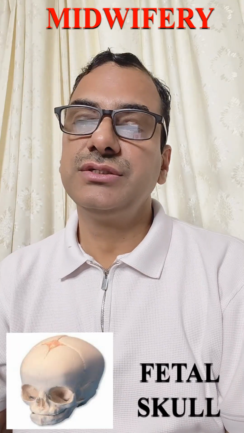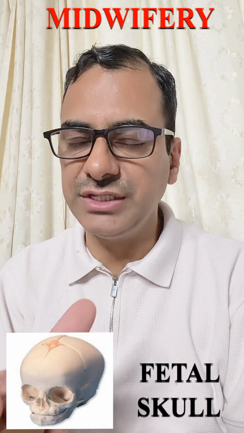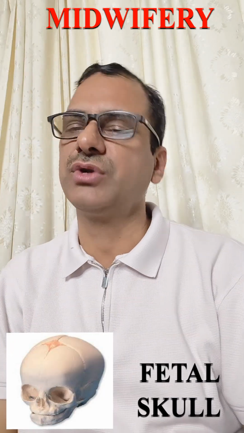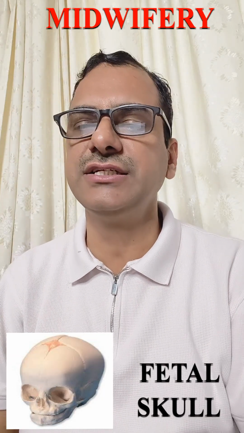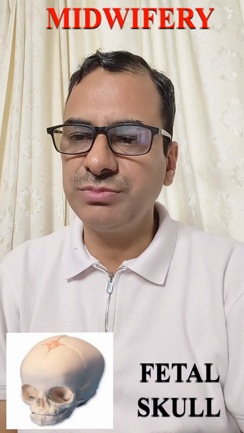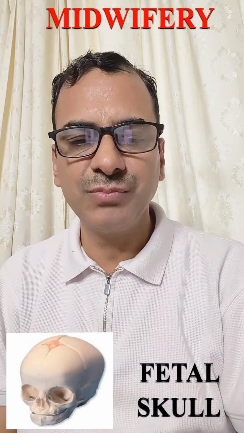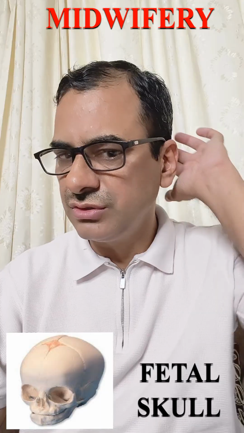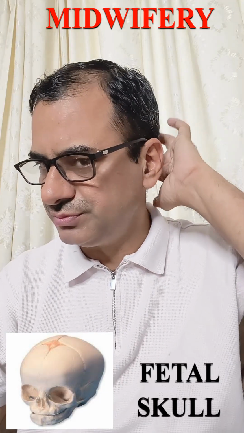The part which forms the base contains a hole known as foramen magnum, which allows the spinal cord to come out of the skull. The ossification center of occipital bone is the occipital protuberance. It will be posterior here. You can feel it also.